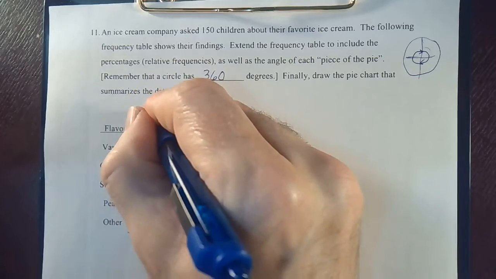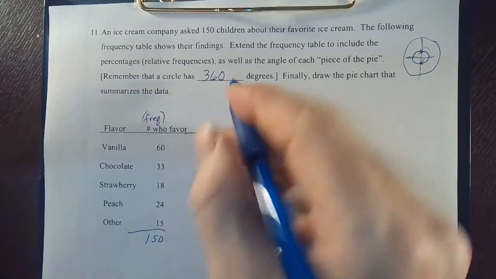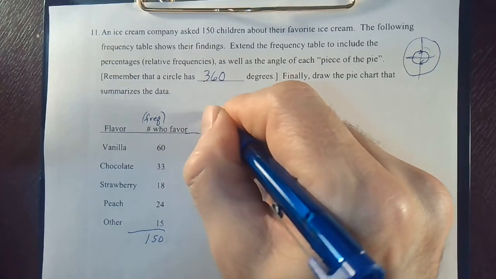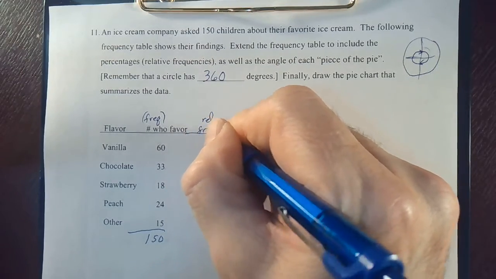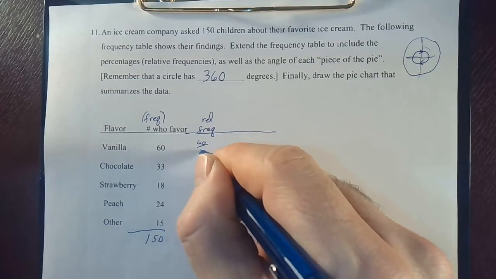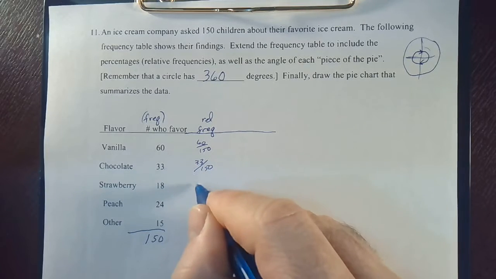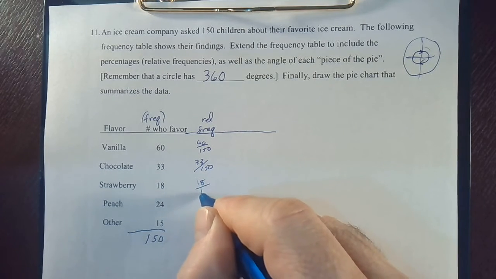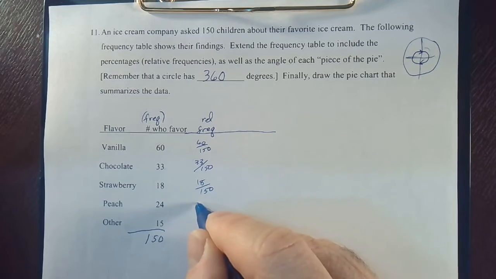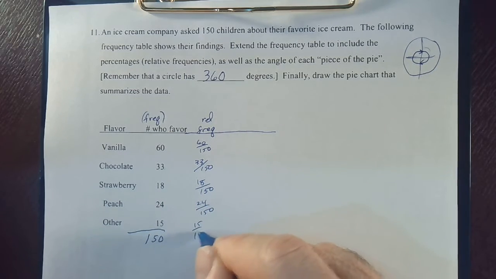So let's extend this to be, this is the frequency here. 60 chose vanilla. Let's do the relative frequency here. So it would be 60 over 150, 33 over 150, 18 out of 150, 24 over 150, 15 over 150.